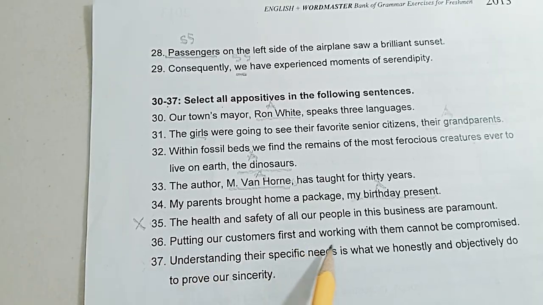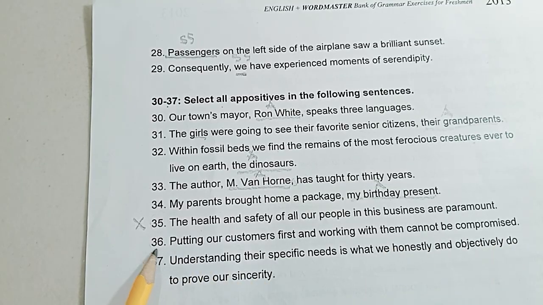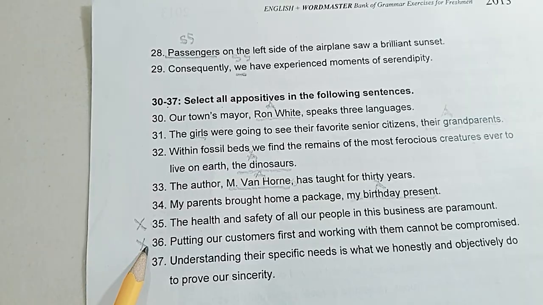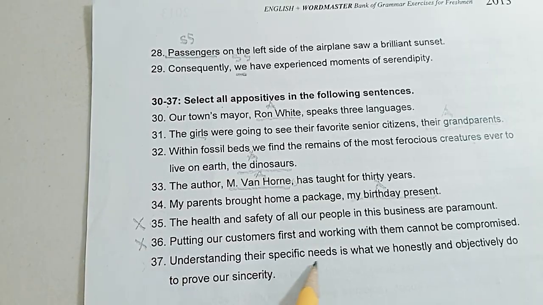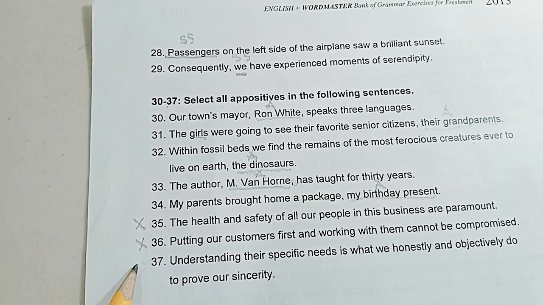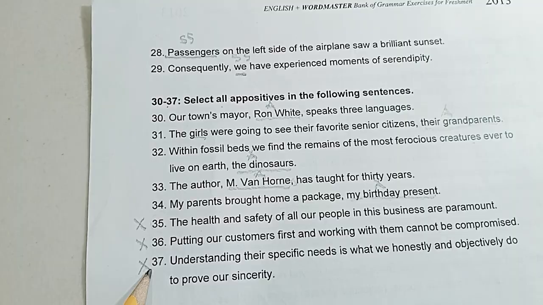36. Putting our customers first and working with them cannot be compromised. Do you have an appositive? No, you do not have an appositive. Understanding their specific needs is what we honestly and objectively do to prove our sincerity. Do you have any appositive? There is no appositive. All right?